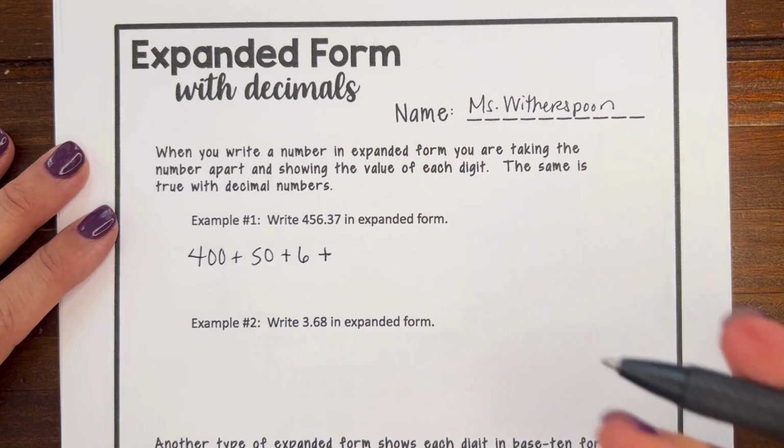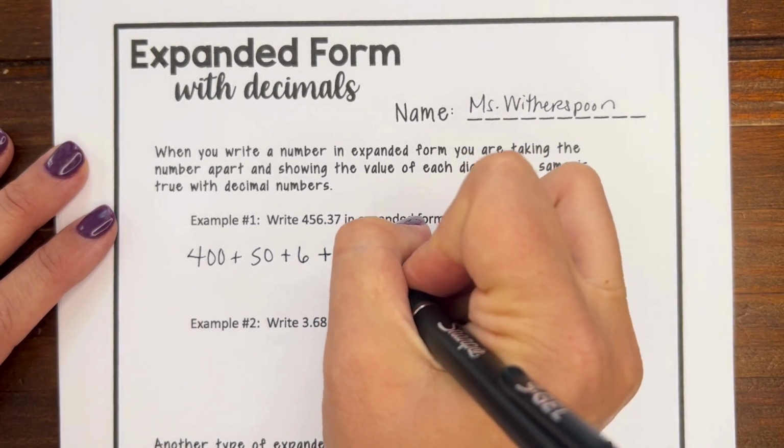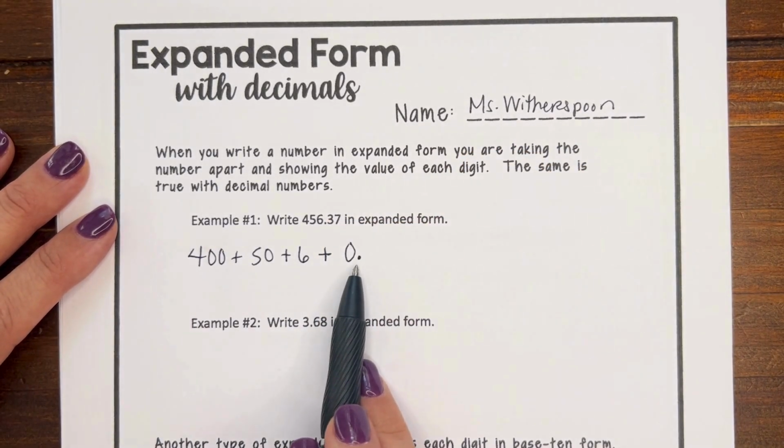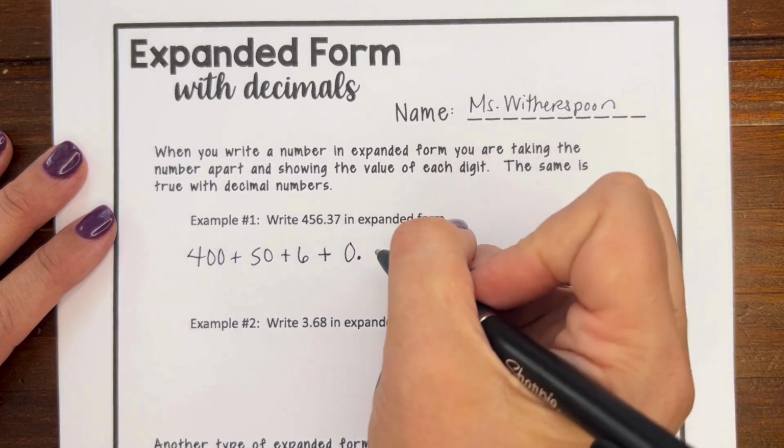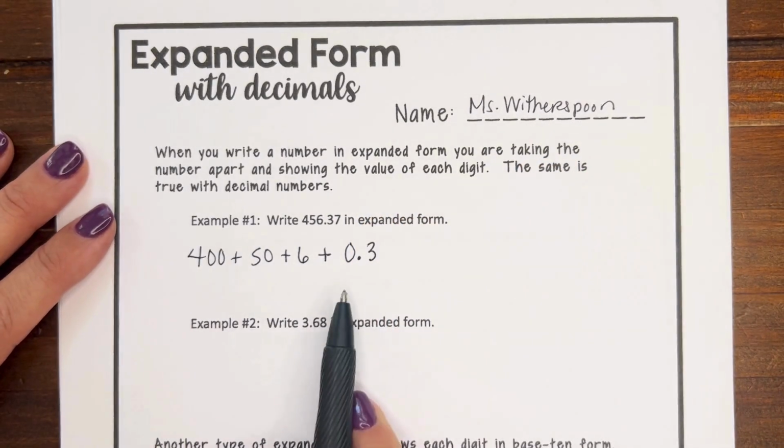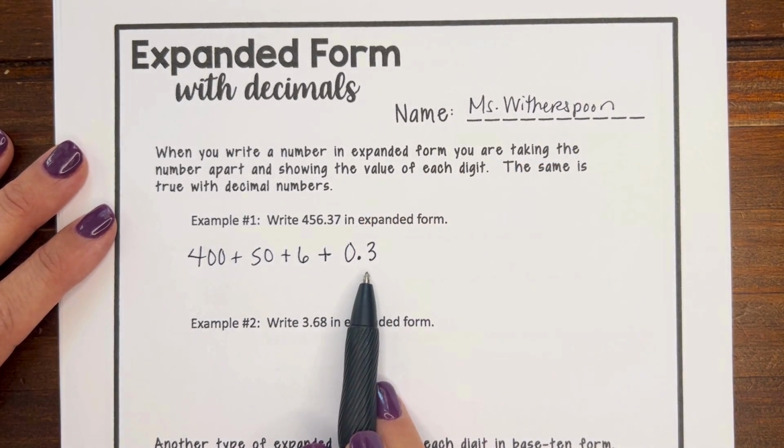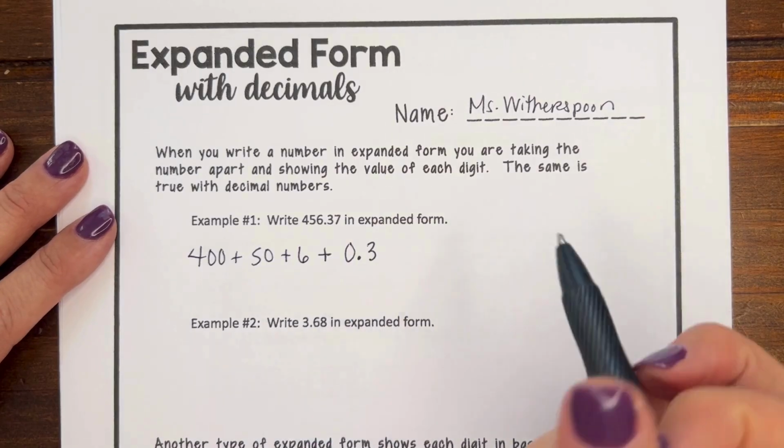Now, one thing I recommend is that you always include a 0 in the ones place in front of your decimal, because if you don't have that 0 there, sometimes decimal points can wander off and get lost. So that 0 and decimal point are just there to say, hey, this isn't a regular number, it's a decimal number, and it keeps that decimal point from disappearing.